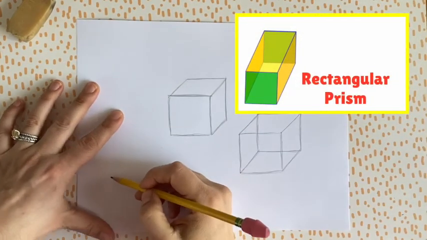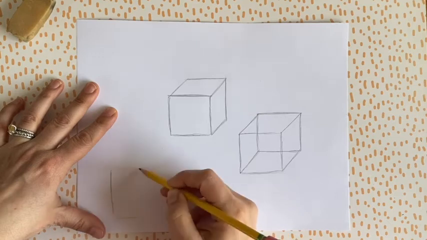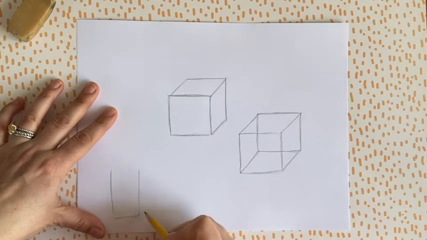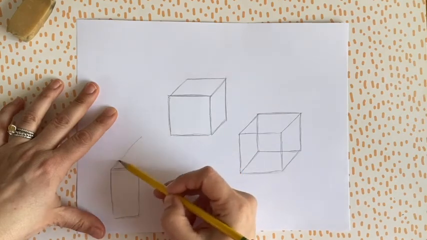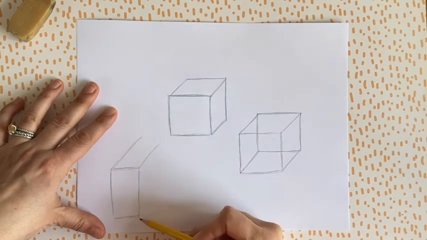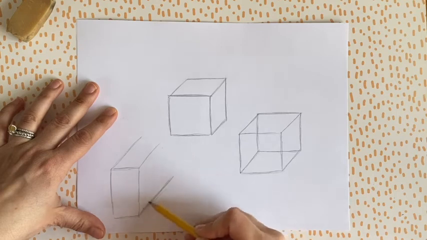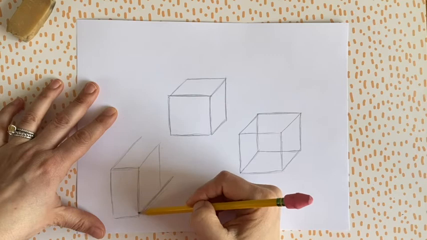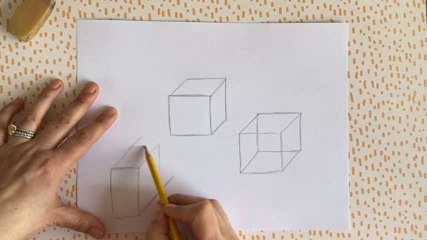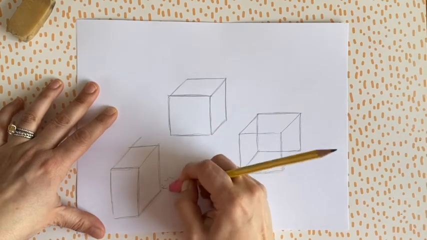Moving to a rectangular prism, it reminds me of the cube, except instead of a square, I am going to make it a rectangle. So I have 2 sides that are long and 2 that are short. I take my corner and I make a diagonal line from each corner, and I try to make them so they're pointing in generally the same direction or at the same angle. And then I bring this line down. So I'm just matching here, and I'm going to match this side. If I overshoot that line, I'm going to erase it.